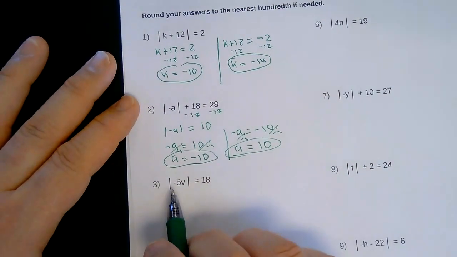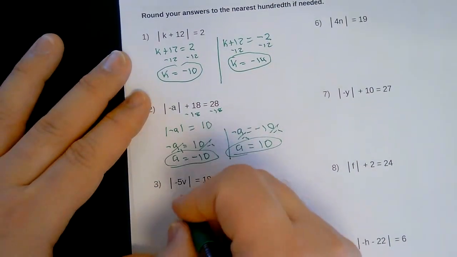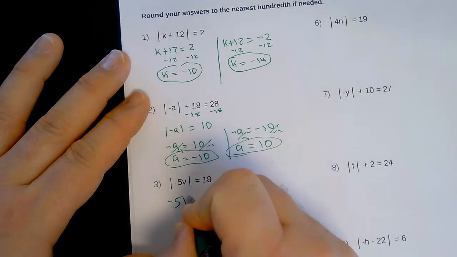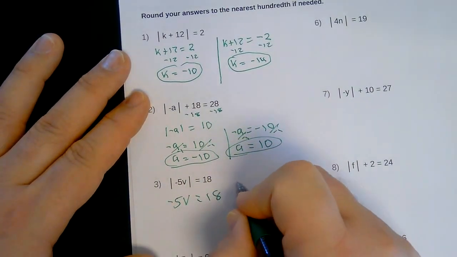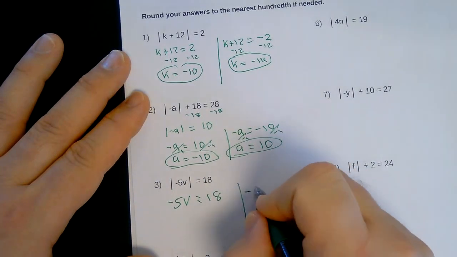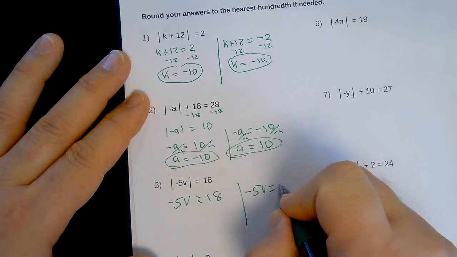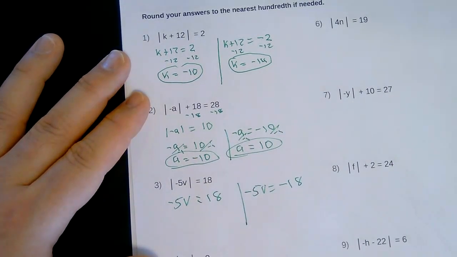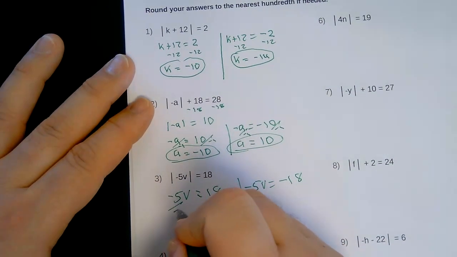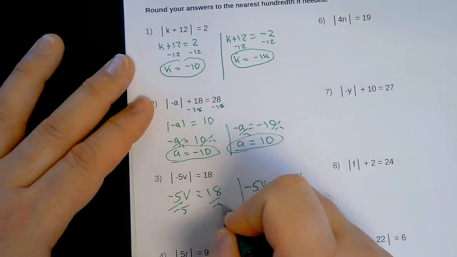Okay. Number 3 is pretty straightforward. So I already have absolute value all by itself to begin with. So I just rewrite negative 5v equals 18. And the other part of that equation is negative 5v equals negative 18. Now, very simple solving here. Divide both sides by negative 5.